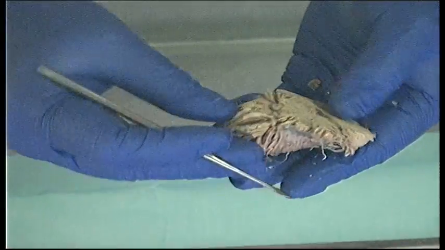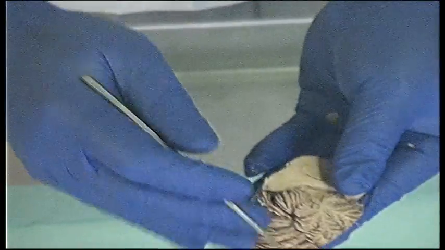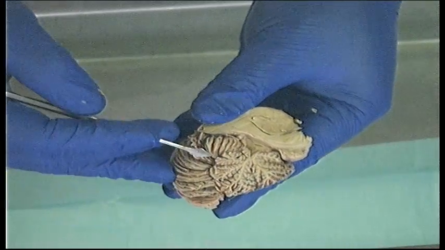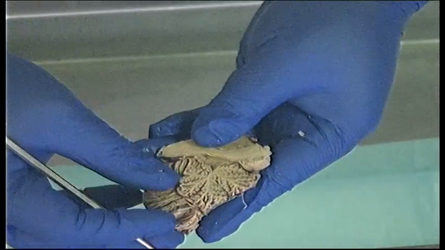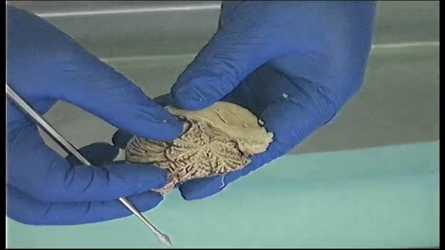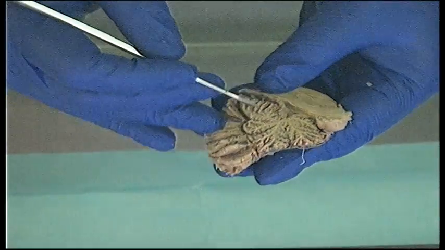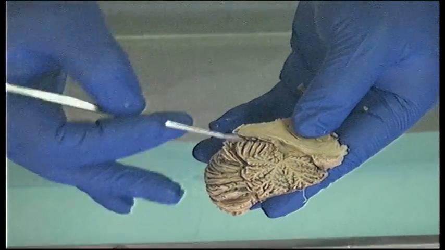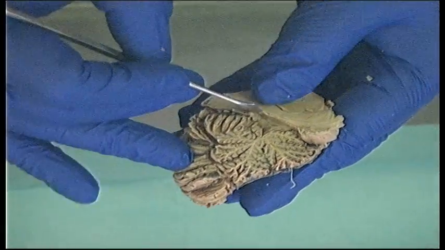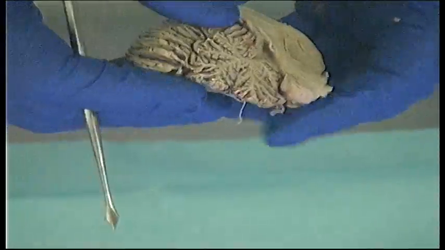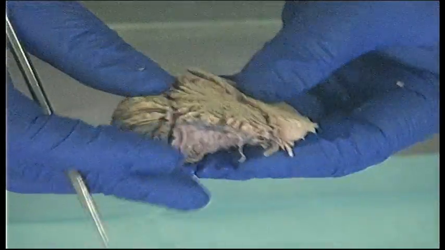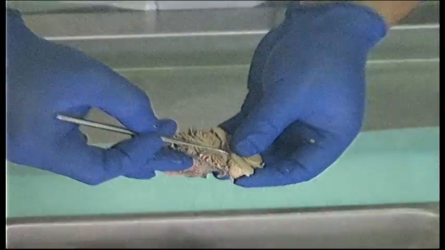And then followed by tuber, pyramid, and uvula. We cannot see tuber, pyramid, uvula, and last but not least the nodule. You cannot see the nodule here. Alright, so it's okay. So this is the vermis.